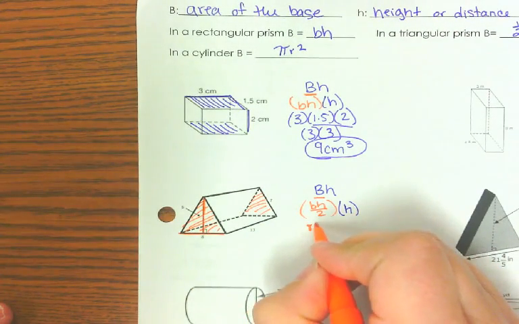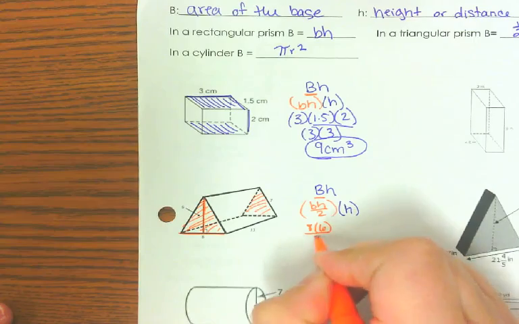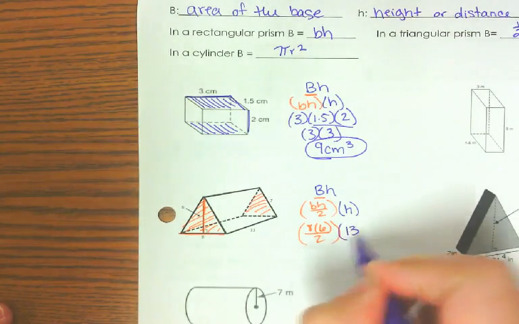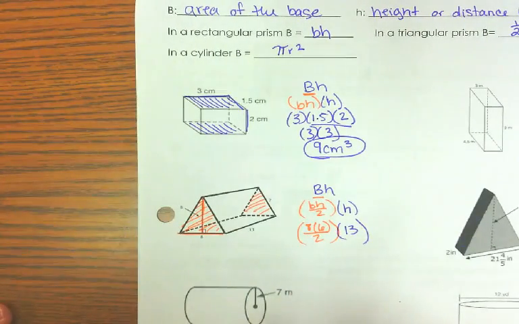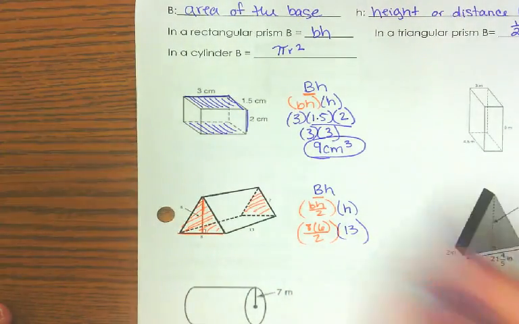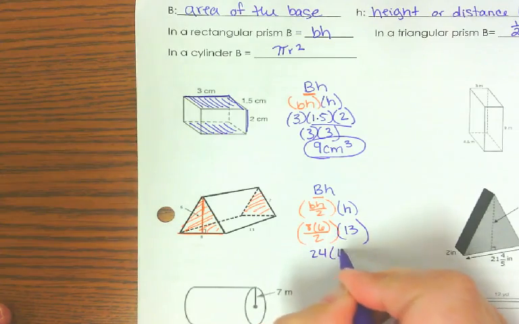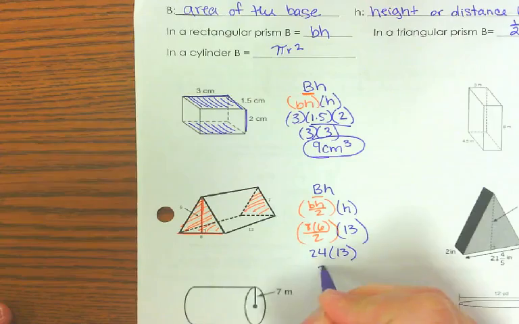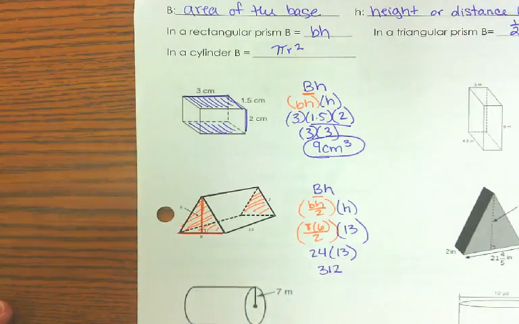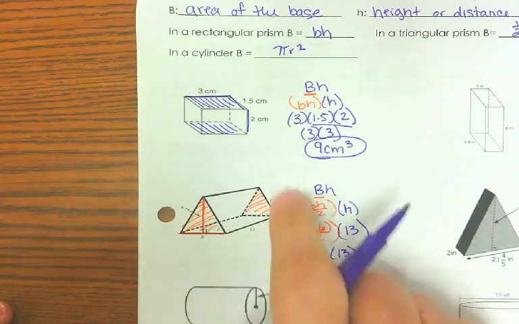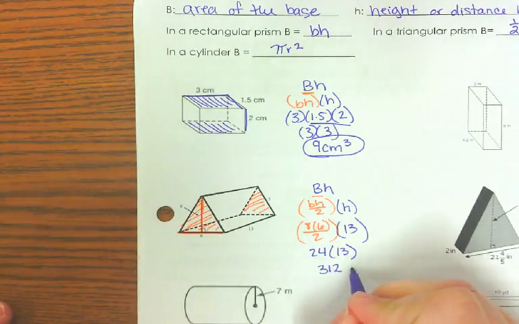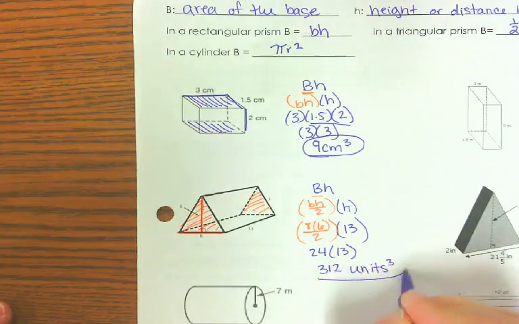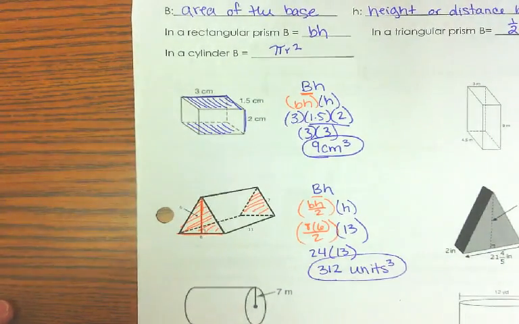So I'm going to have 8 times 6 divided by 2 times 13. 6 times 8 is 48, divided by 2 is going to be 24. Then I have 24 times 13, which is going to be 312. Because I don't have units on my numbers, I'm going to label it units cubed. And that is my answer.